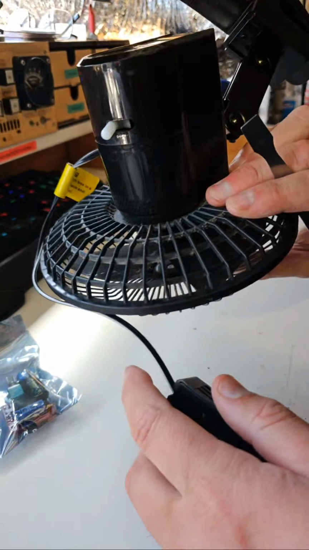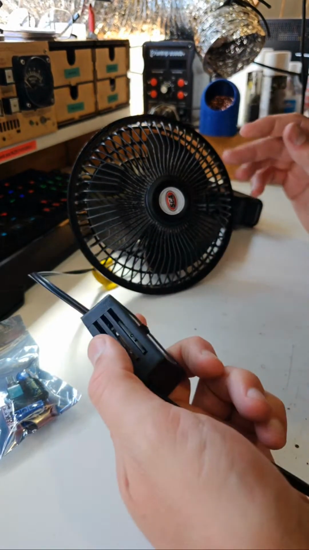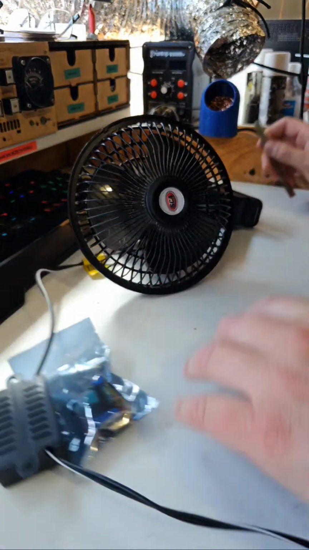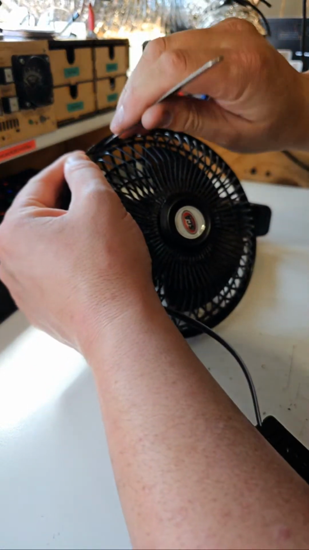I also need to open it up and grease it and clean it and all sorts of stuff. And we probably need to rewire the actual fan itself. So what I might do, put that on hold, we might pull the fan grill off first and clean the fan blades and go from there.